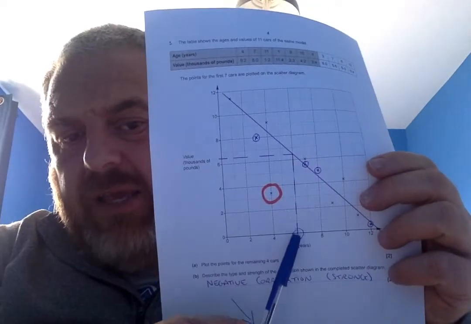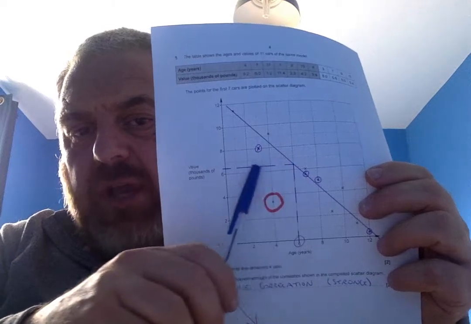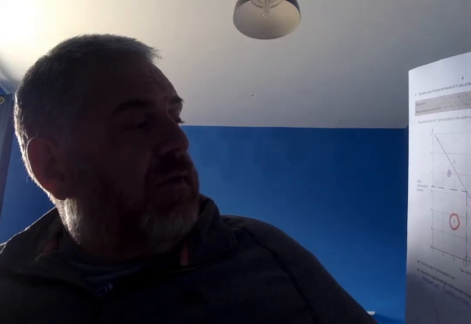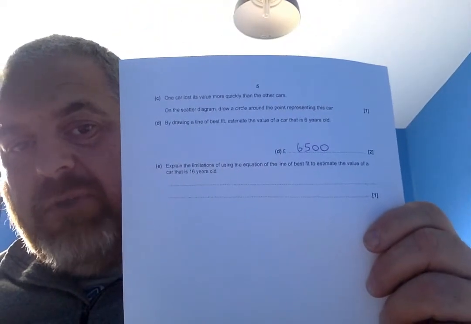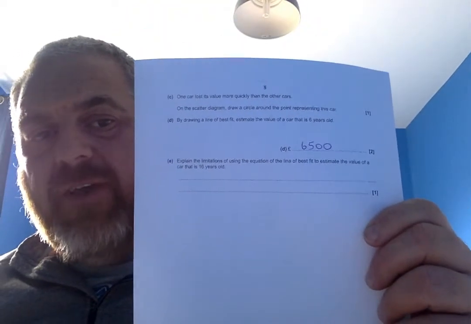So although it's dead easy, I've physically drawn on from 6 and across, and that takes me up to 6,500 pounds. Like I say, your value may be slightly above or below that. That's because of the position of the line of best fit.